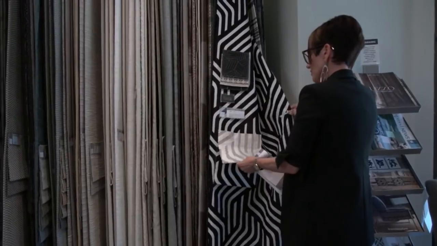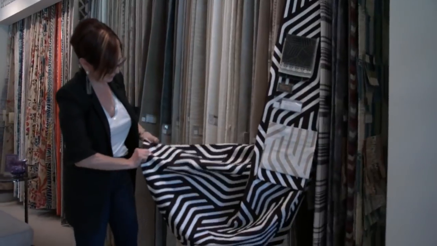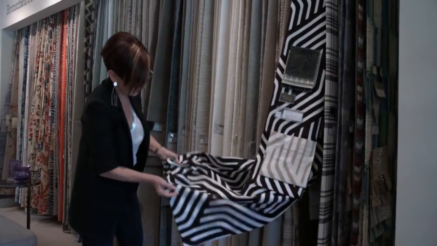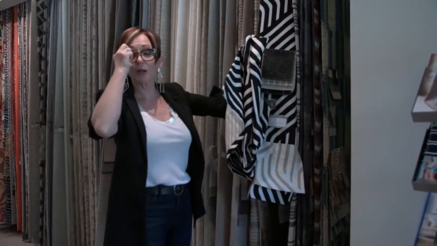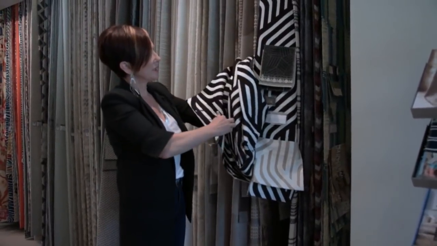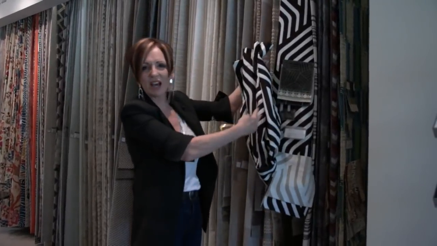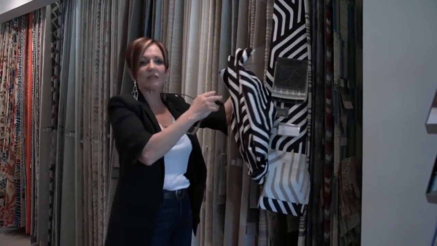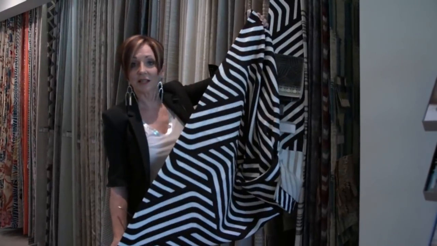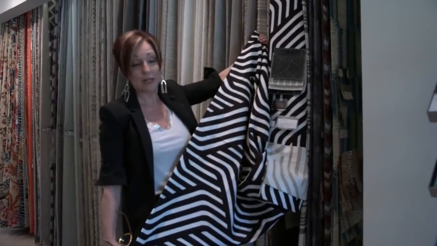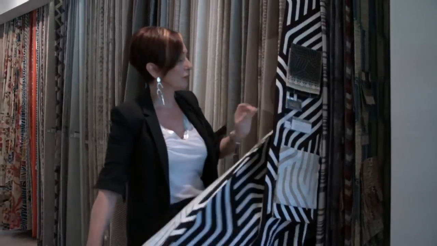This might look nice for a window treatment. Imagine how it would gather or pleat if you wanted to use it in window treatments. But see, I wouldn't use this on a window treatment. I'll tell you why. Because see how when you pleat this, you lose the pattern? What's so pretty about it is when it's like that. So this could be used for upholstery, like for a headboard in a bedroom, or it could be used for pillows perfectly.